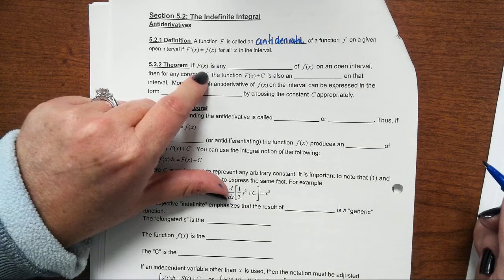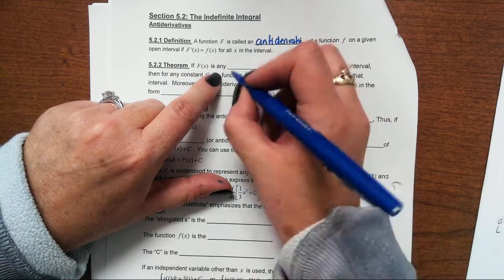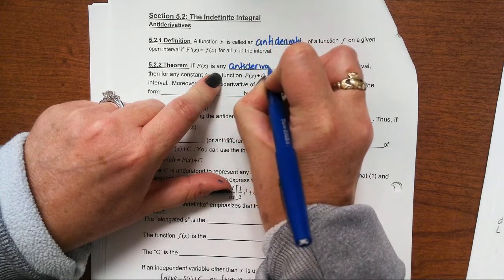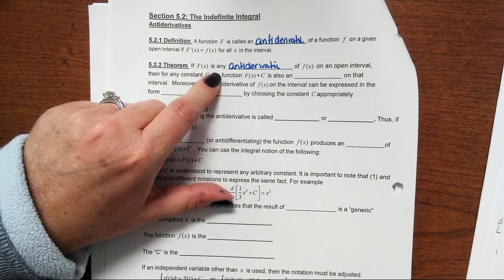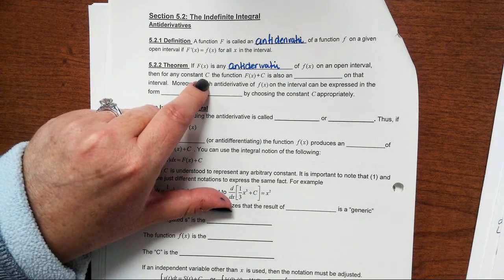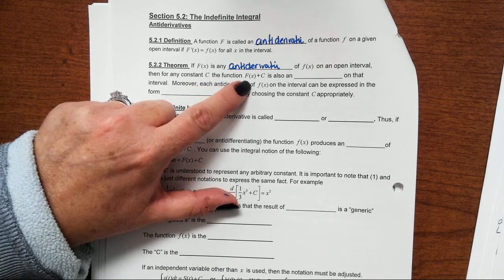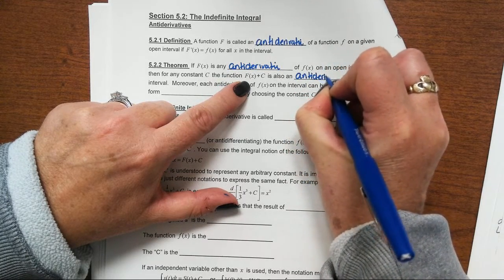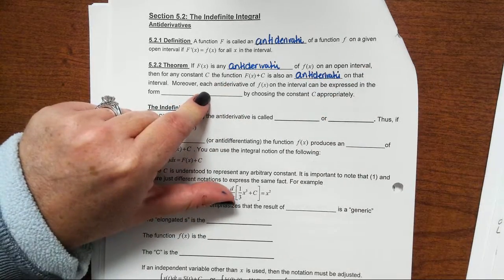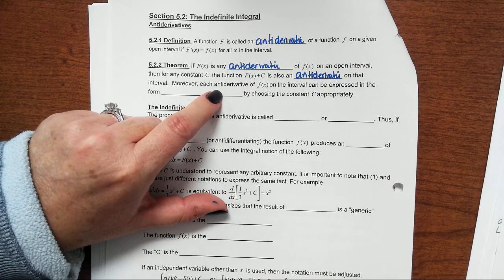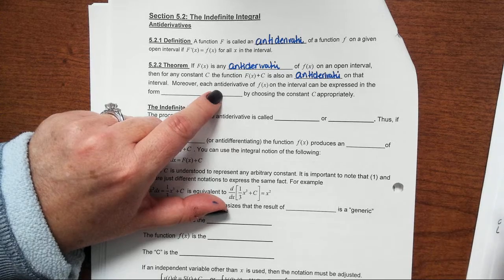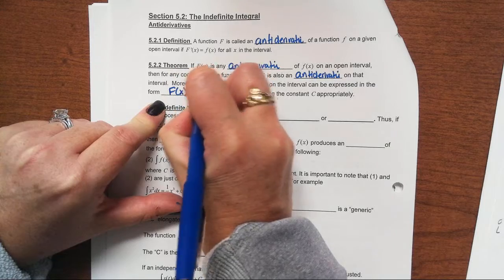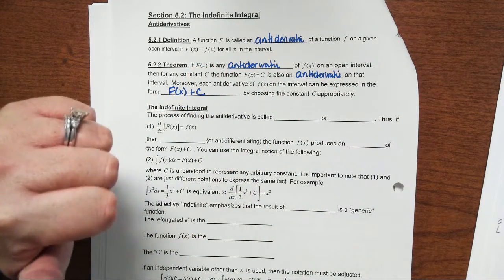So here's our theorem. If F of x is any antiderivative of f of x on an open interval, then for any constant c, the function F of x plus c is also an antiderivative on that interval. Moreover, each antiderivative of f of x on the interval can be expressed in the form F of x plus c by choosing the constant c appropriately.